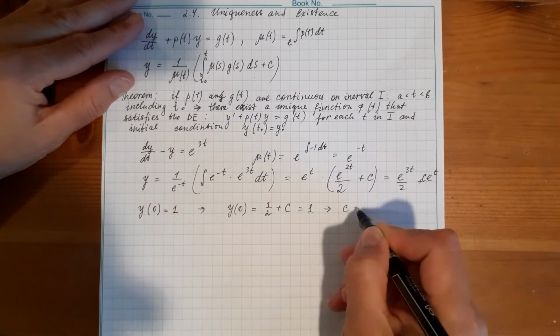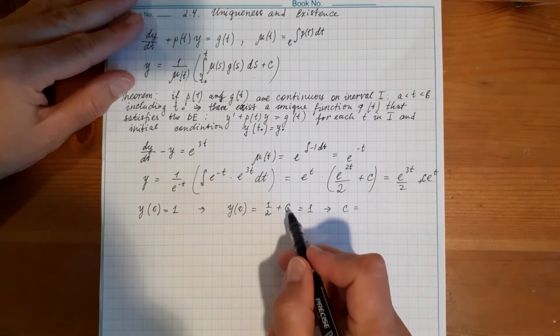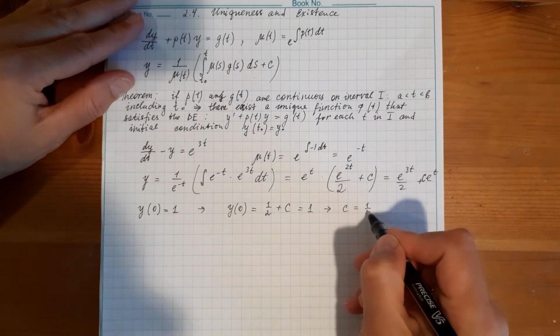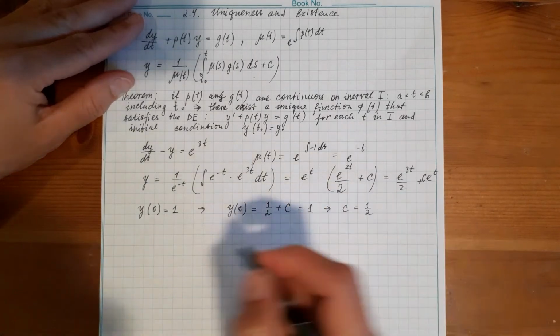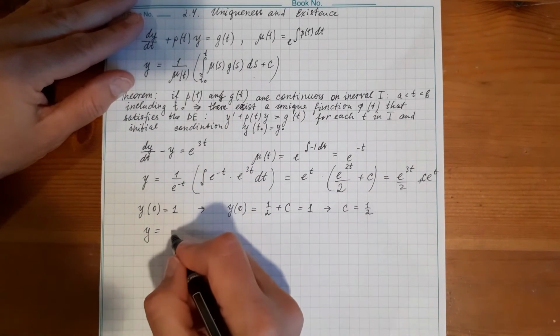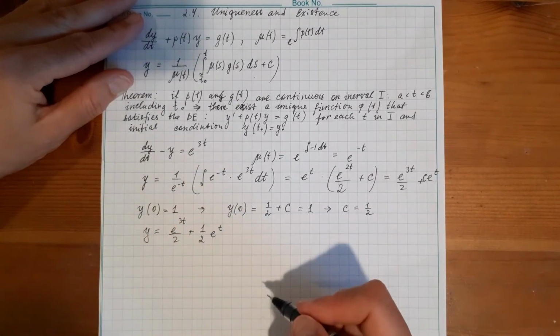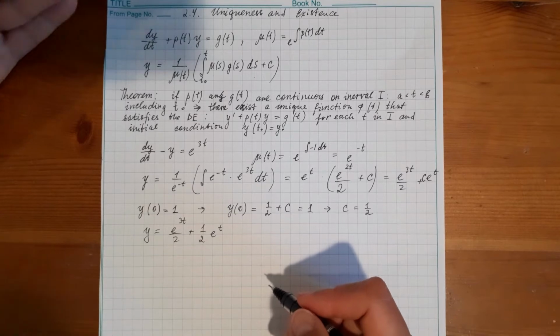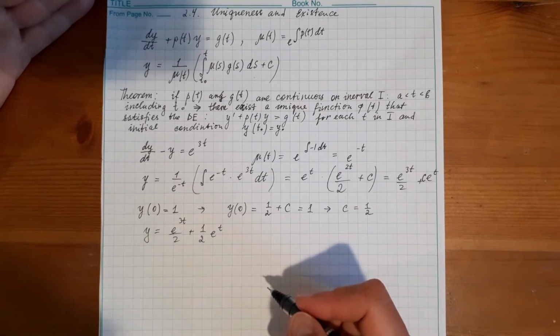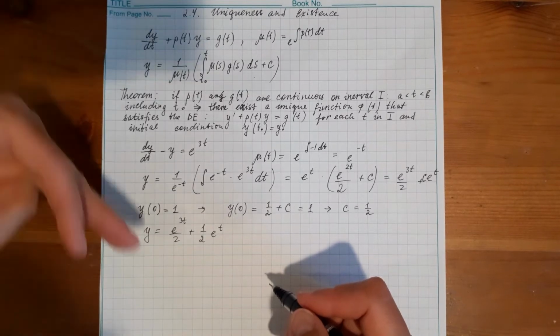Because it's 1/2 plus 1/2, which gives 1, my constant is 1/2. So my final solution is e to the power of 3t over 2 plus 1/2 e to the power of t. So basically the theorem tells me how to find the solution and actually gives me the formula. The solution is unique, the solution exists, and that's the solution.